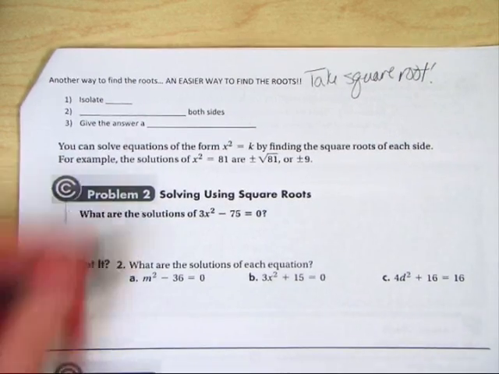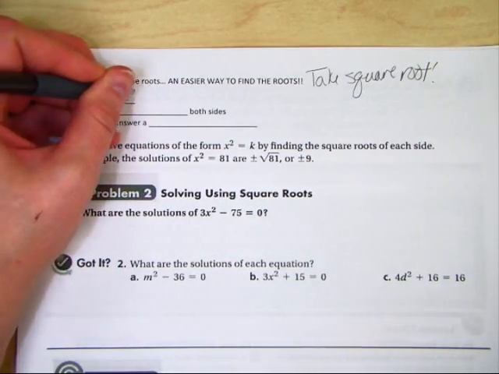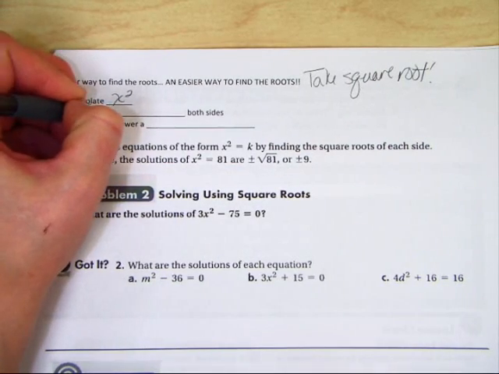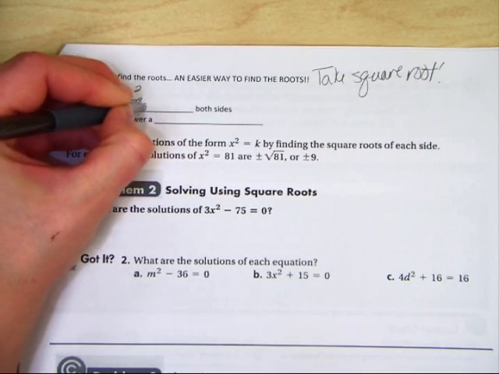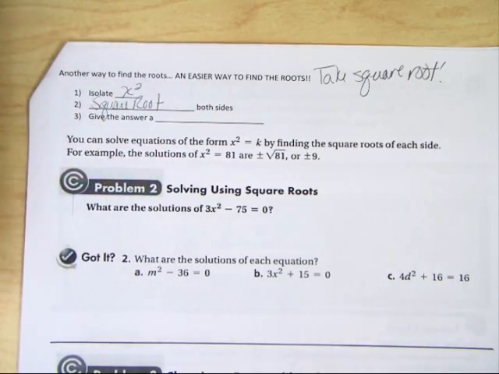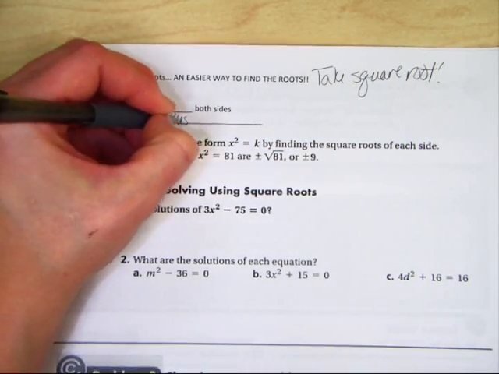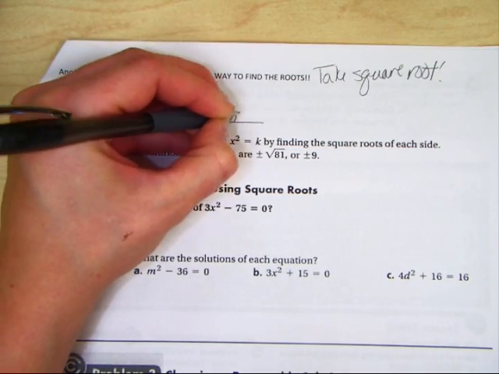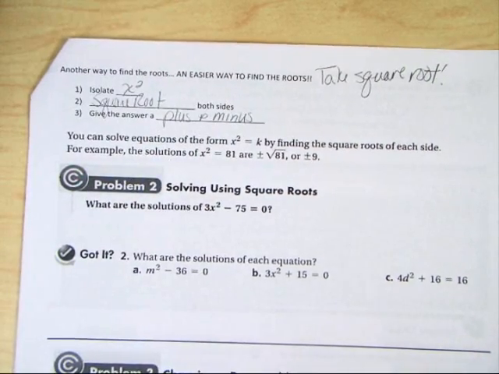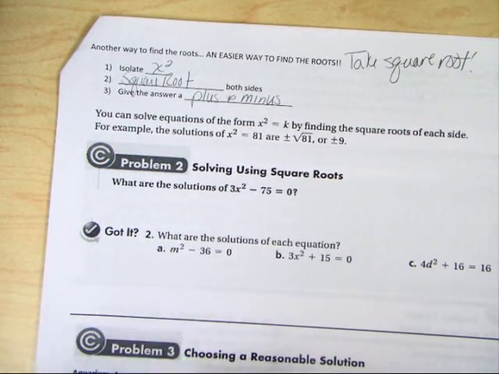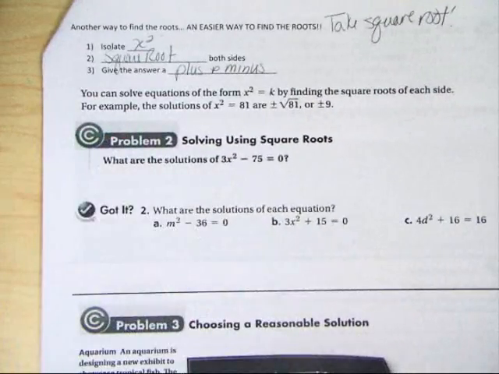Here are your steps. Number 1, isolate x squared. Number 2, square root both sides. Step 3, give the answer a plus and minus. Alright, now they give you an example. I would like to walk you through my example problem too.